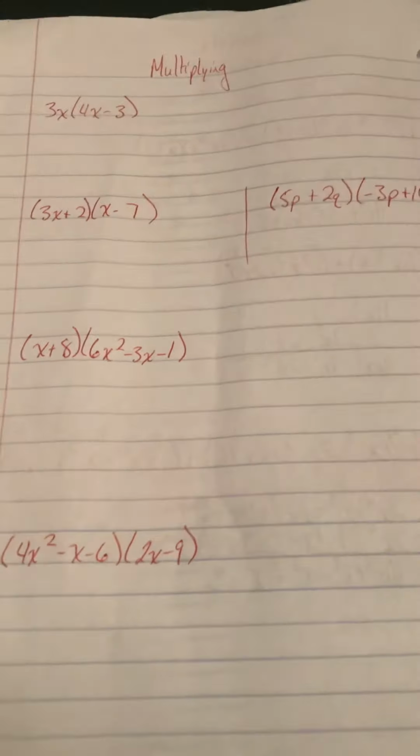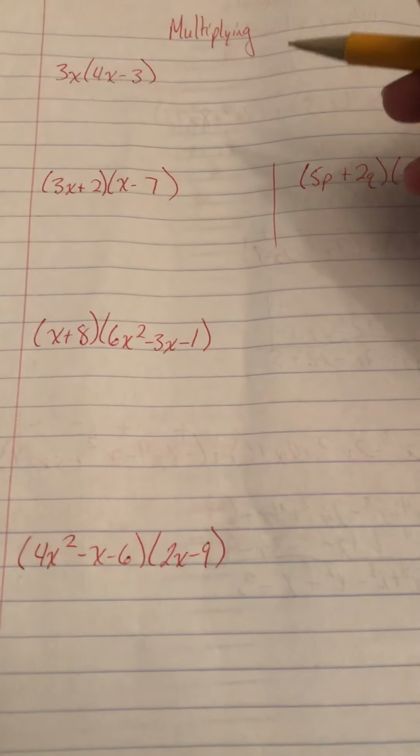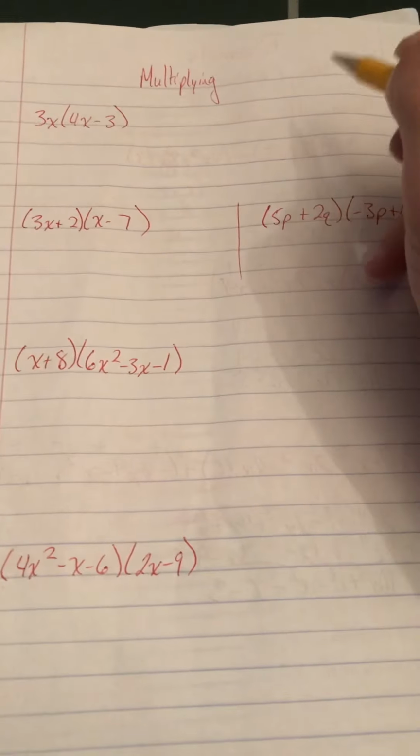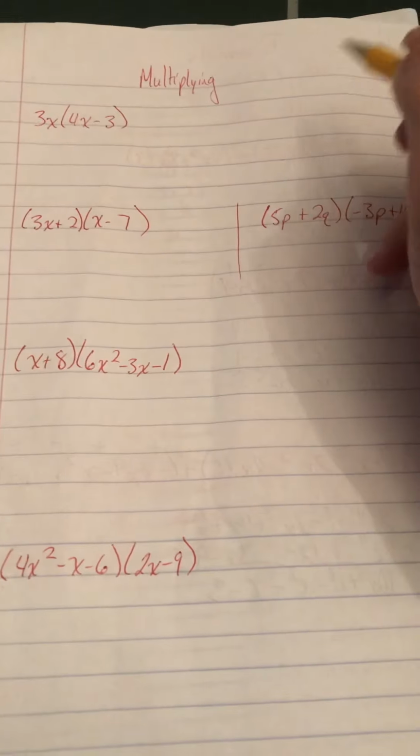So when we're multiplying, there's going to be a couple of different ways you're going to be multiplying. You're going to be multiplying by distributing, by foiling, or a binomial times a trinomial, or a trinomial times a binomial. So basically what we do when we multiply is multiply the big, aka the coefficient, and add the little, aka the exponent. So I'll write that. Multiply the big.